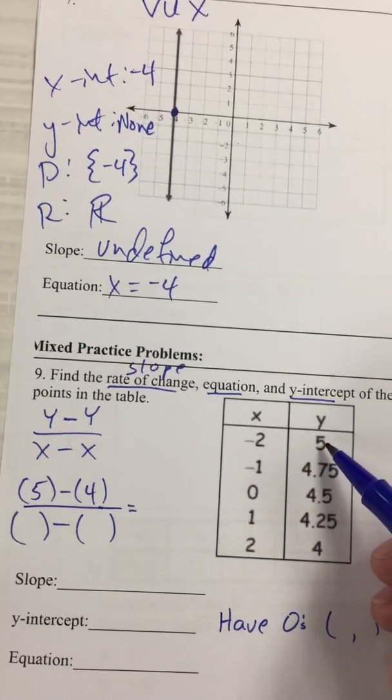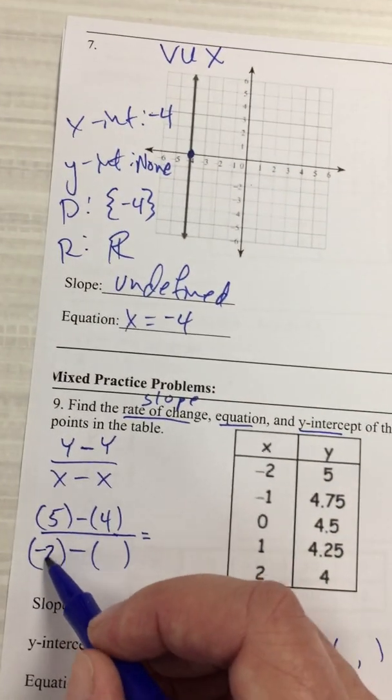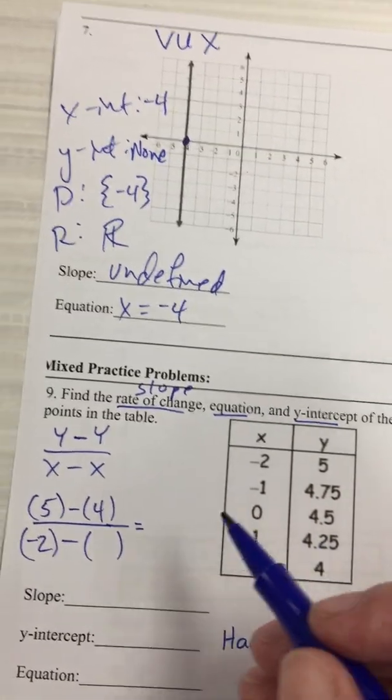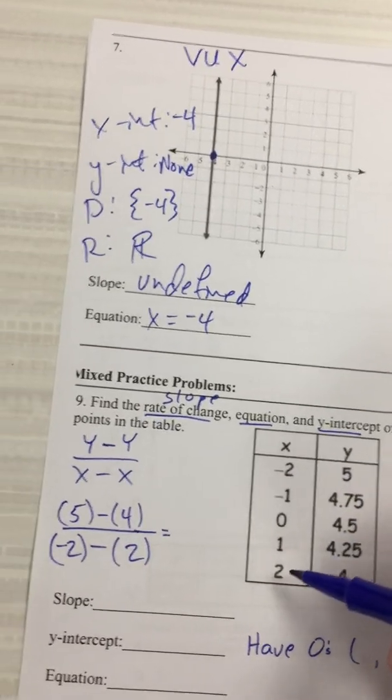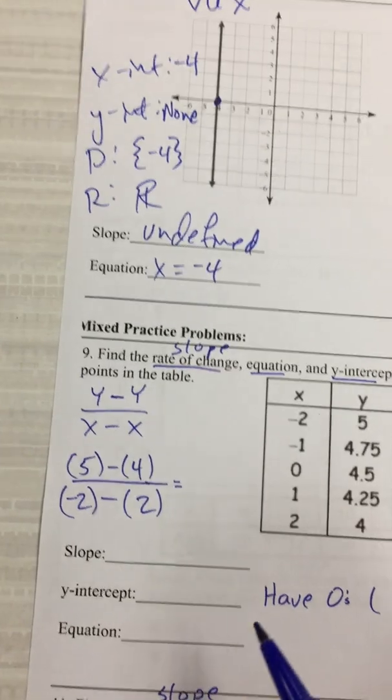I did the 5 first, so I'm going to do the -2 first on bottom. And the 2 will go on this one. So -2, 2. My 2 y numbers went on top, the 2 x numbers went on bottom. And then you just do that math and find your slope.